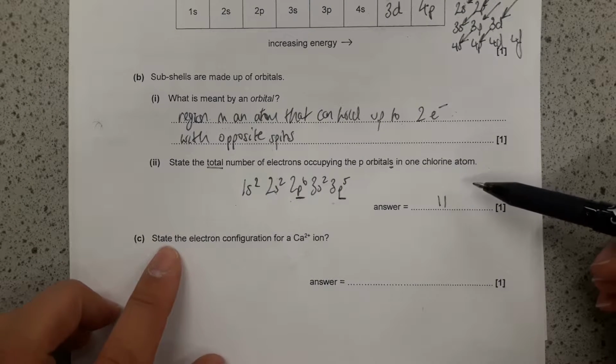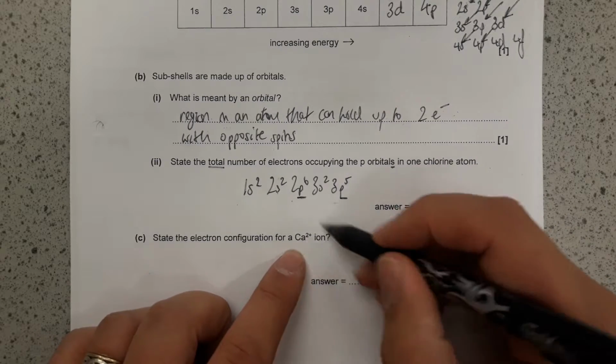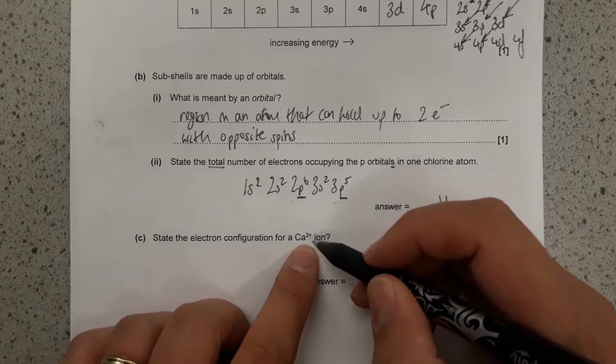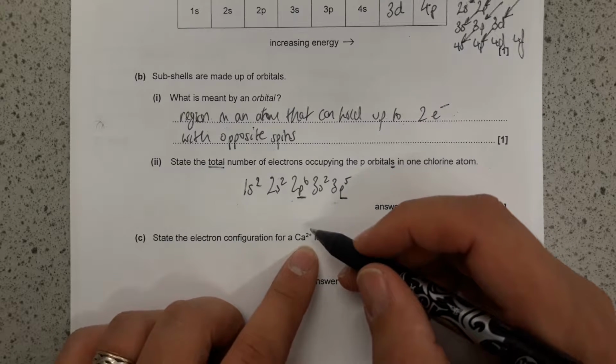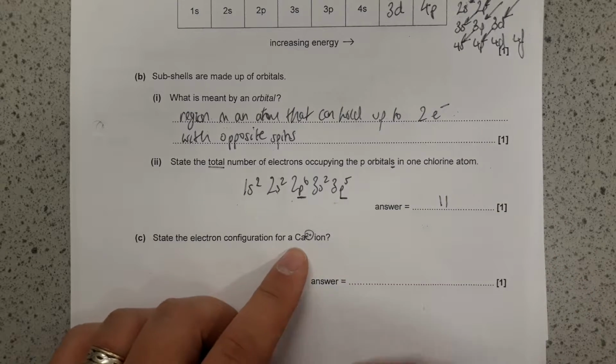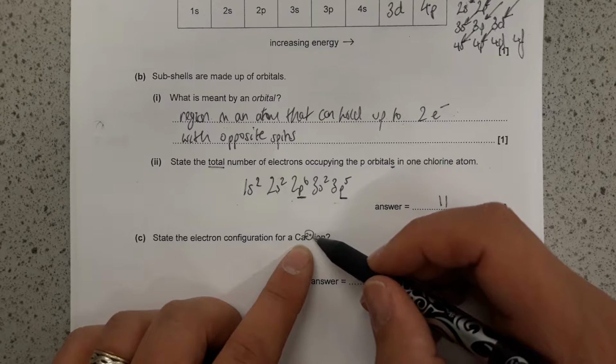Part C. State the electron configuration for a calcium 2+ ion. So watch out for these configurations. When they're asking you for an ion, it's very easy to miss it or do the wrong thing and put electrons on when you should have taken them off, or vice versa. It's a 2+ ion. It means it's lost 2 electrons. To form a positively charged ion, it must have lost 2 electrons.